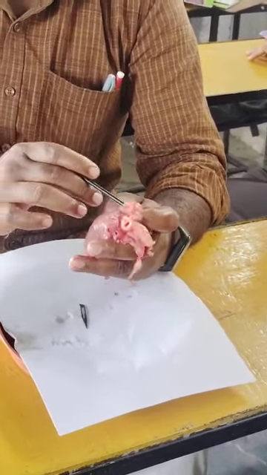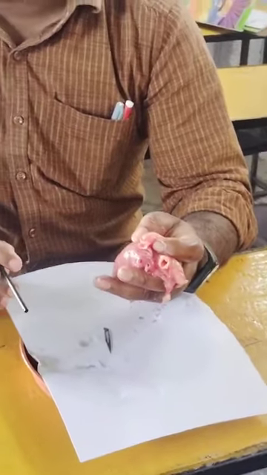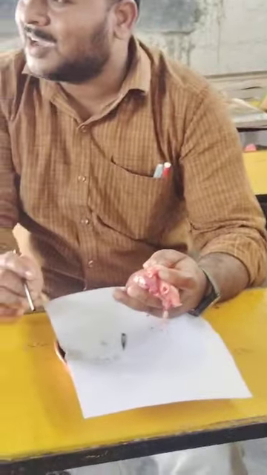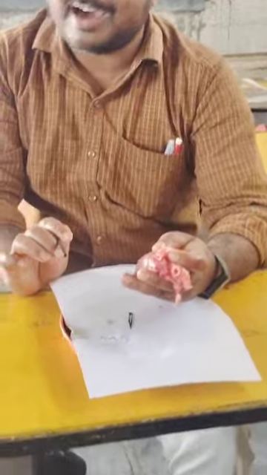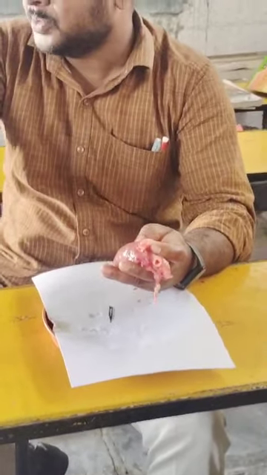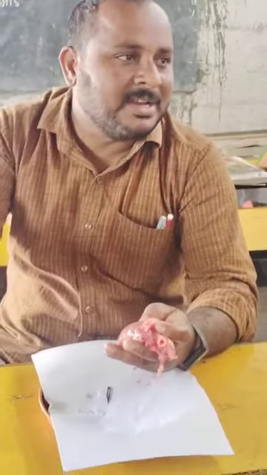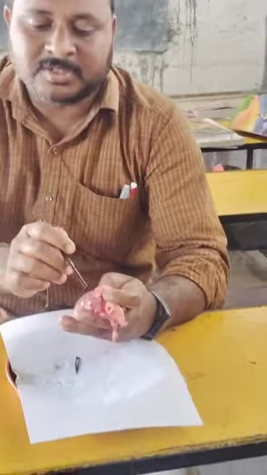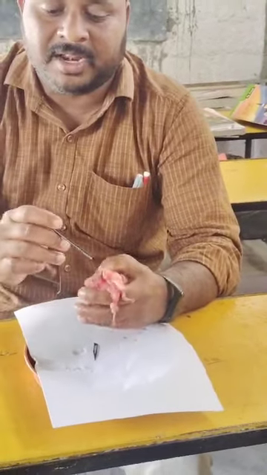We know arteries start from the heart and end at body organs. Veins start from body parts and end at the heart. These are the superior vena cava and the posterior vena cava.